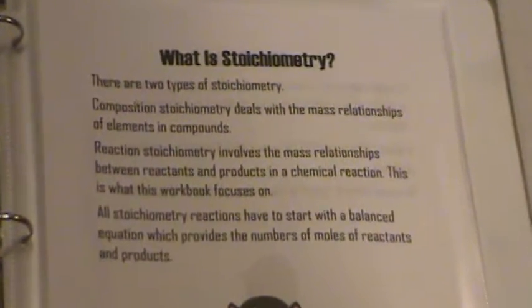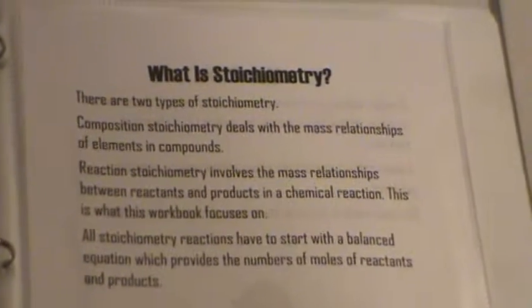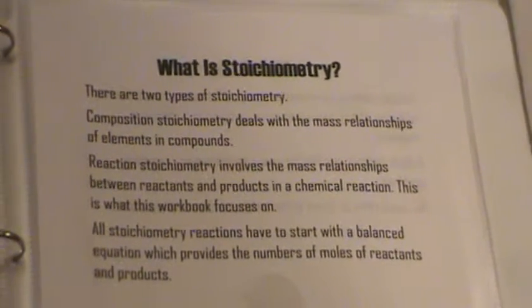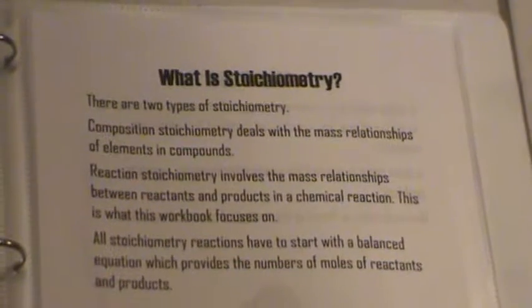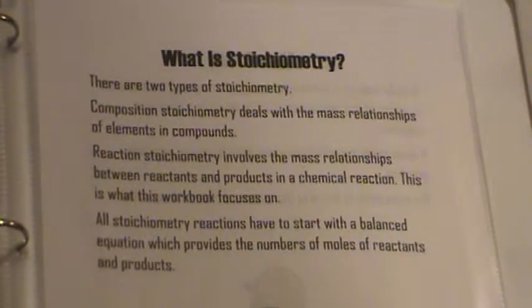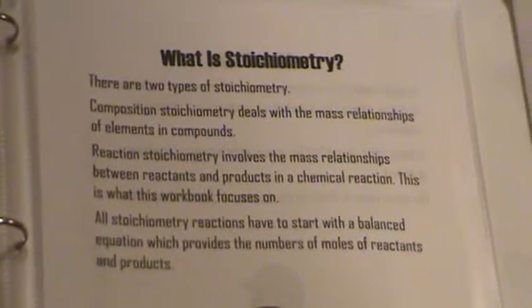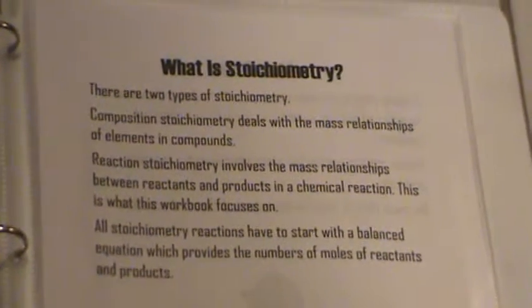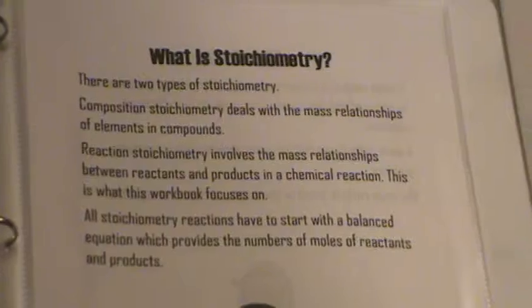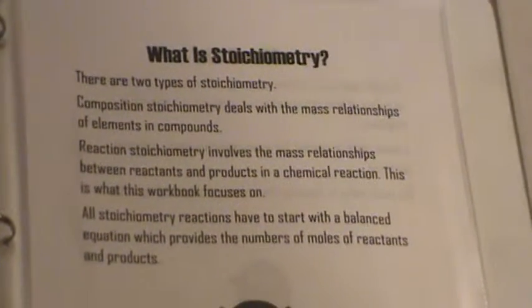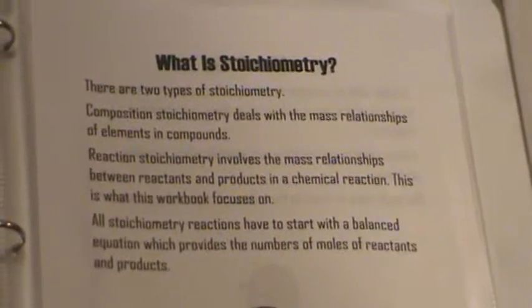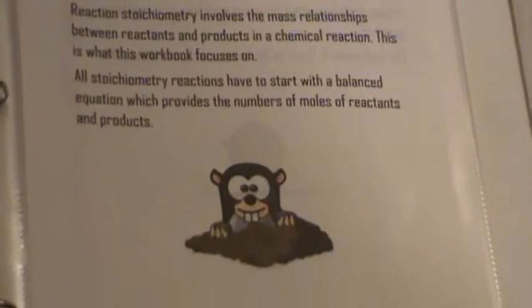What is stoichiometry? There are two types of stoichiometry. Composition stoichiometry deals with the mass relationships of elements and compounds. Reaction stoichiometry involves the mass relationships between reactants and products in a chemical reaction. This is what this workbook focuses on. All stoichiometry reactions have to start with a balanced equation, which provides the numbers of moles for reactants and products.